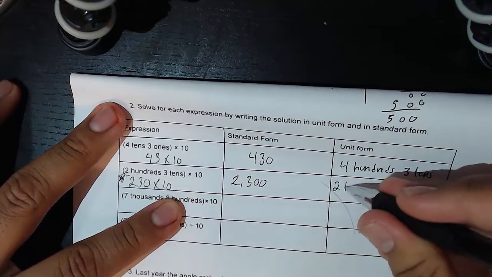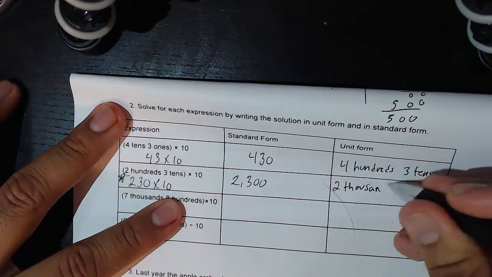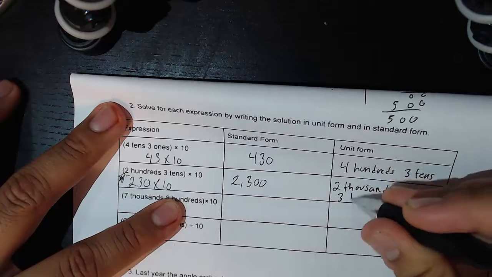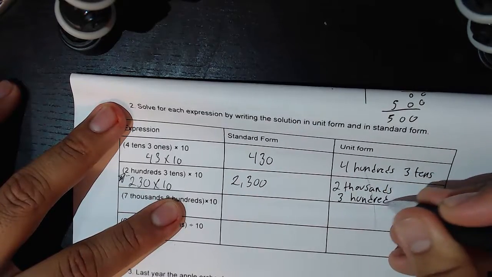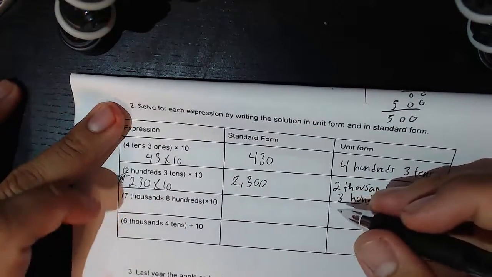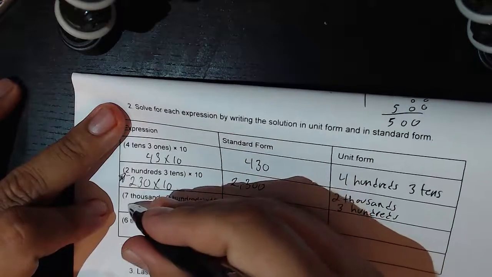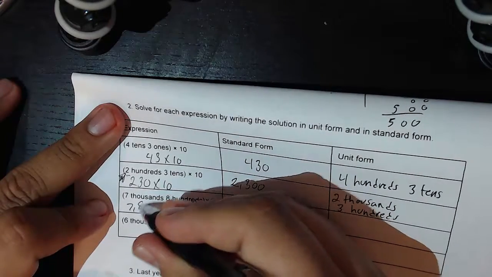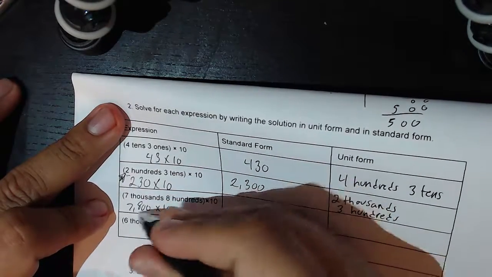So I have 2 in my thousands and 3 in my hundreds. Now 7,800. 7,800 would be like that.